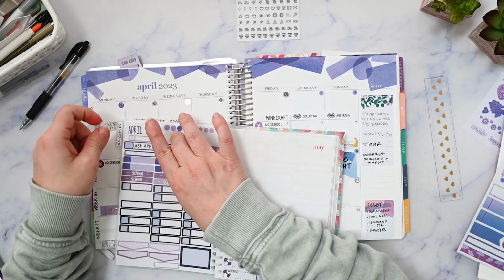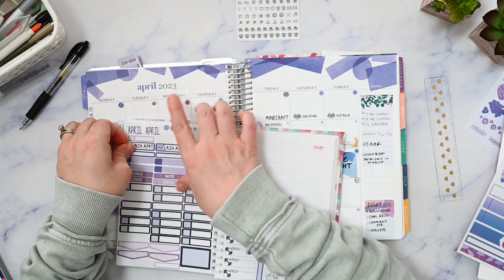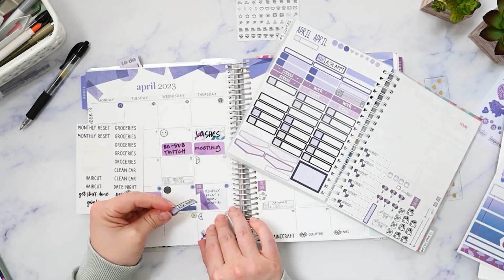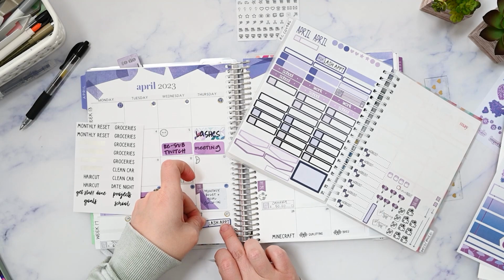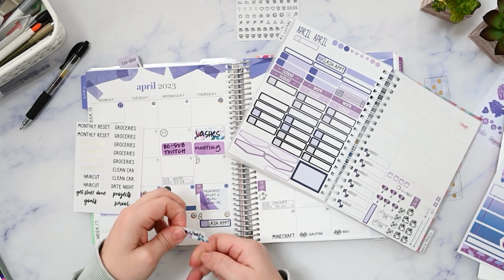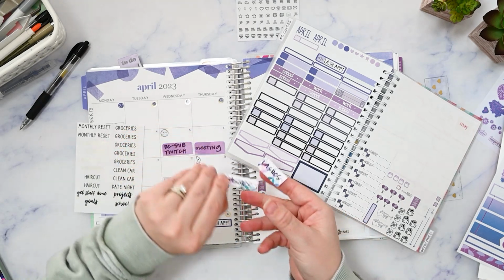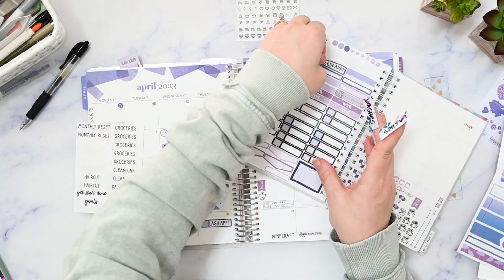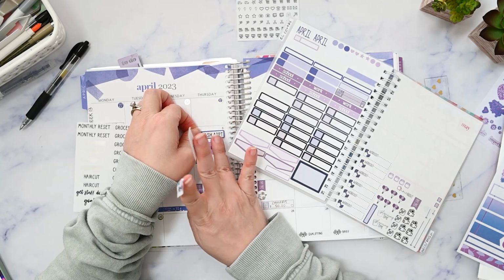Lash appointment. So the one without the time is the bottom one. I'm going to put it up at the top because that is normally when I go to that appointment, in the morning. And then that one is on the 6th in the morning.